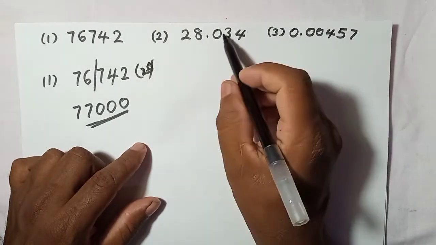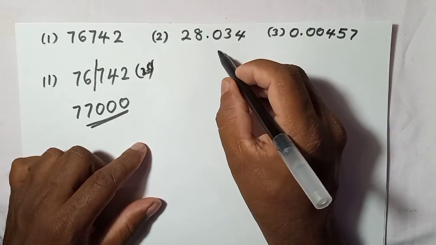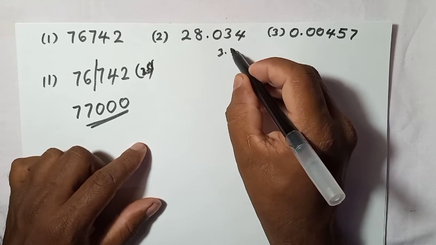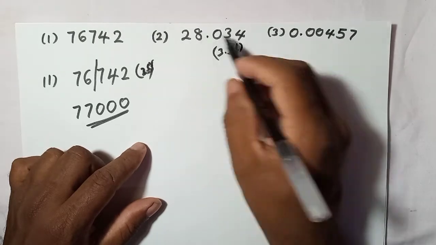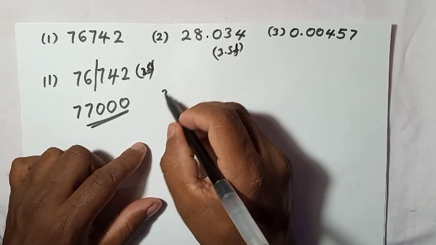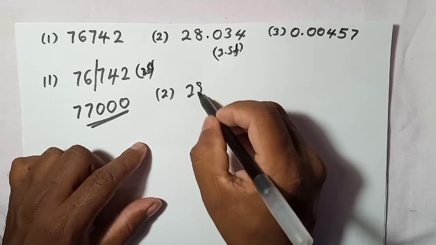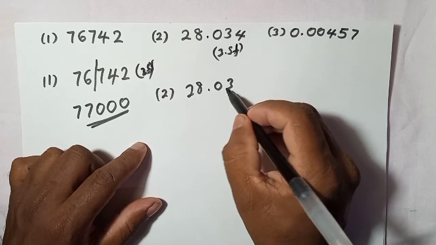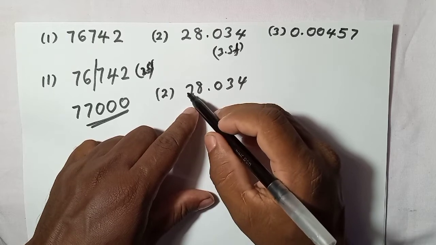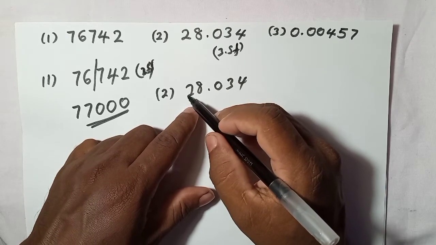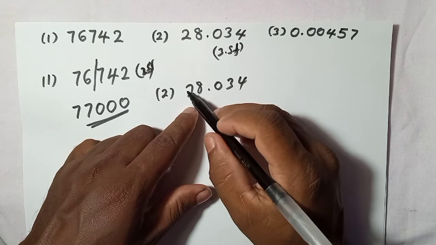Okay, now let's go to this one. We convert this to three significant figures, 3SF. It has 28.034. Here also, this is the first significant figure, because this is a digit 1 to 9, not a 0.